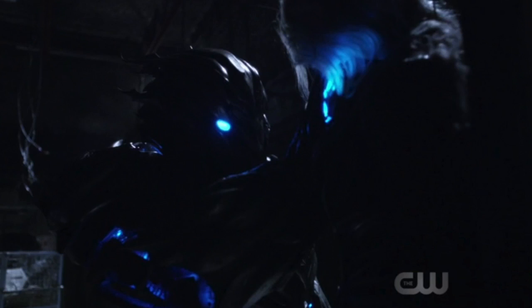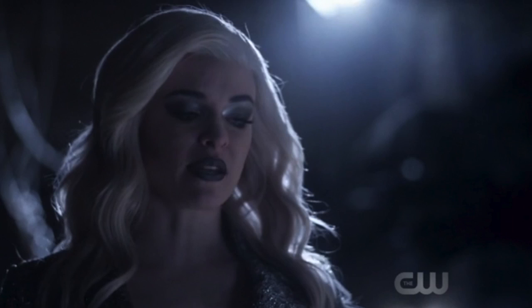Now, obviously, with Barry forgetting his memories, Savitar started forgetting his memories as well. I thought they might have gone a bit deeper with that, but there was really only one scene, and it was really to set up another character doing something. So Killer Frost is going to check on Savitar, and he's freaking out because he doesn't know who he is, why he's doing what he's doing, and stuff like that.